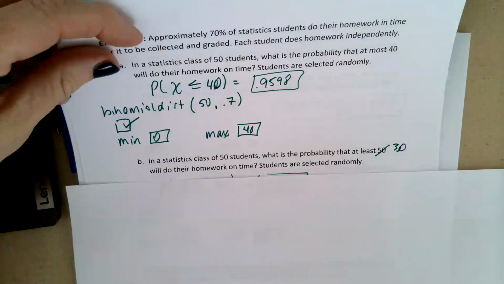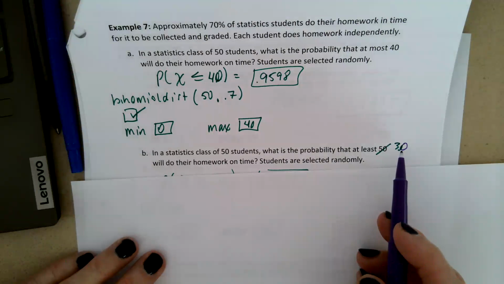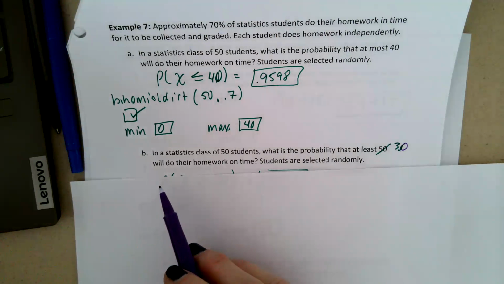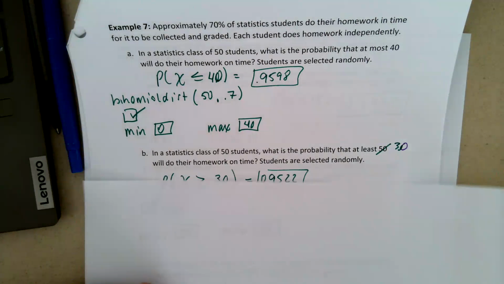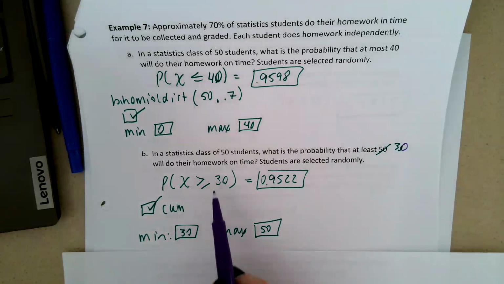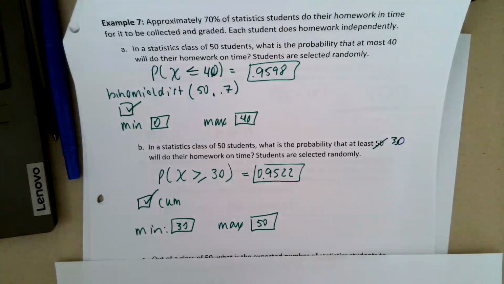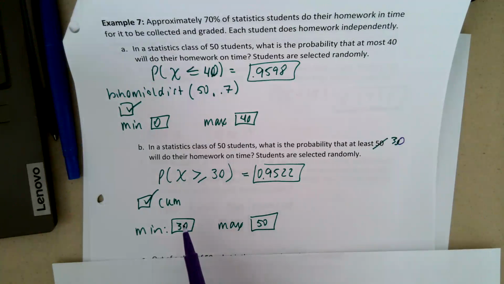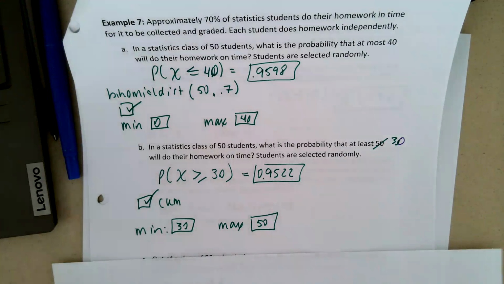B says, in a statistics class of 50, what is the probability that at least 30? So you probably have the updated notes. At least 30 will do their homework on time. So at least 30 means it's a greater than or equal to symbol. And we're checking the cumulative box. And it's greater than or equal to, so X is now the minimum. And max is going to be our N, which is 50. And that probability is 0.9522.